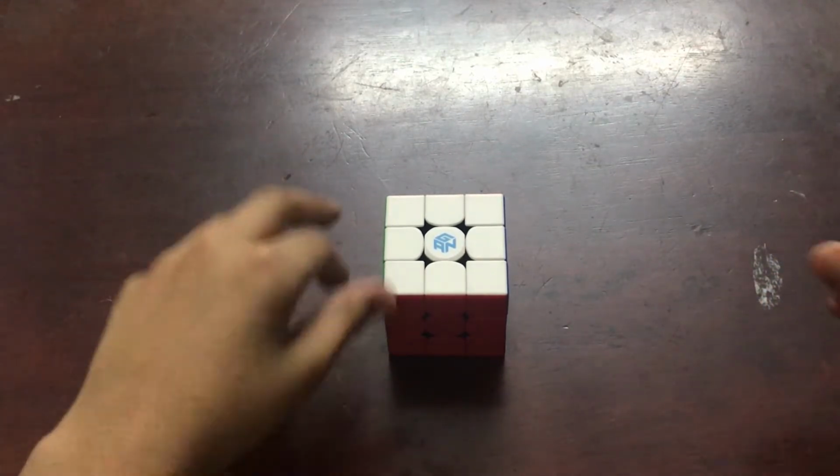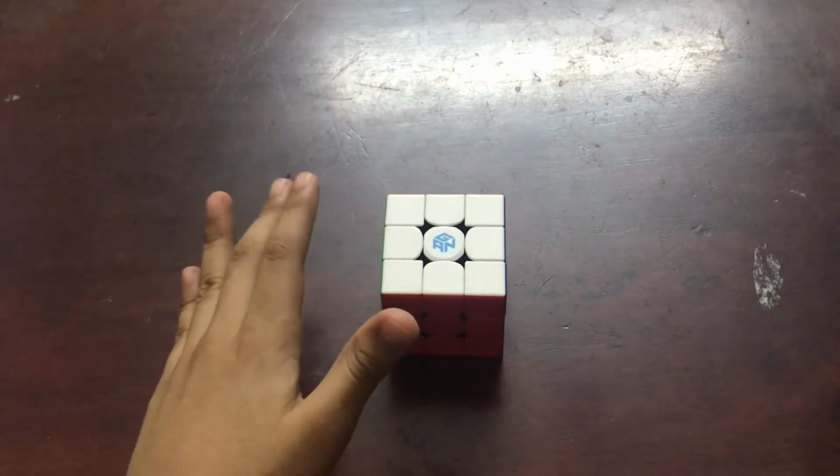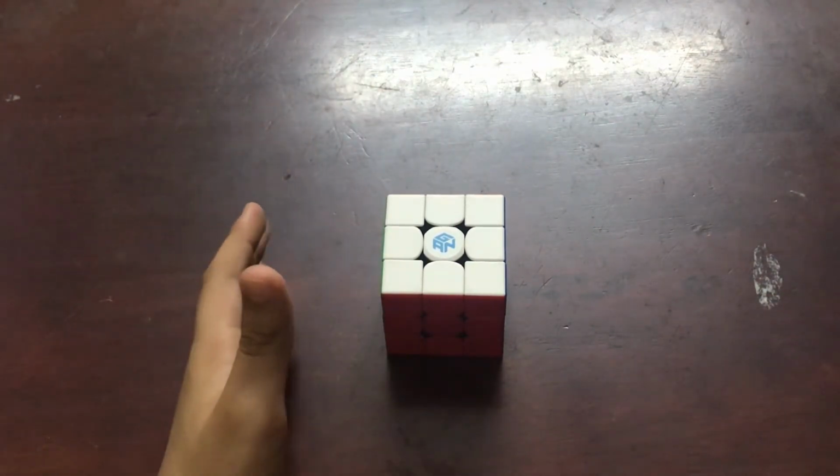Today I'm going to show you some really easy algorithms from full OLL. This will help you save a lot of time during your solves.